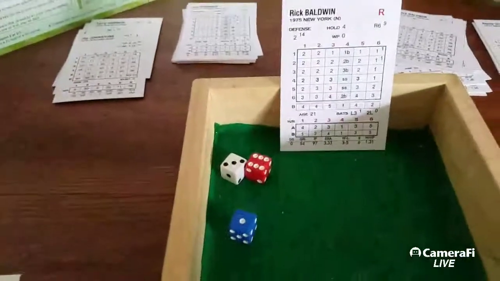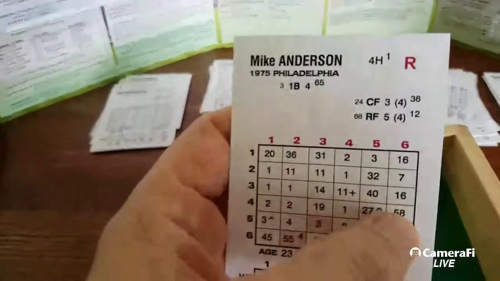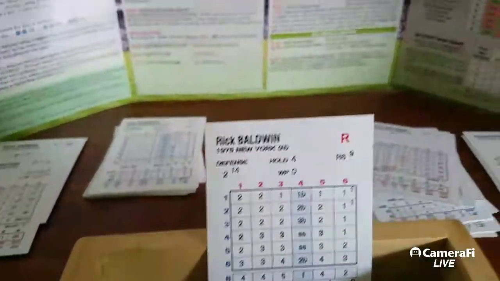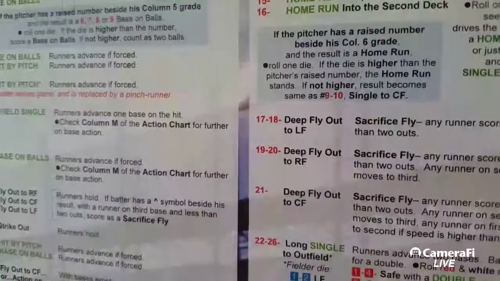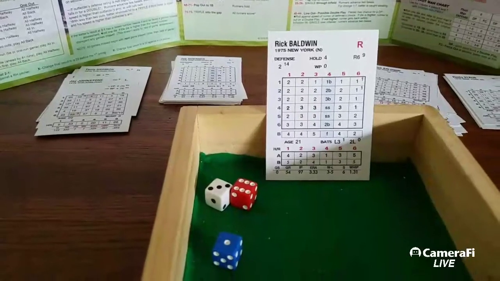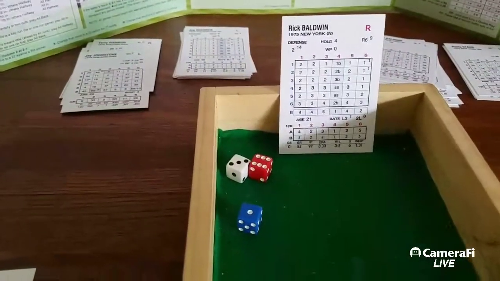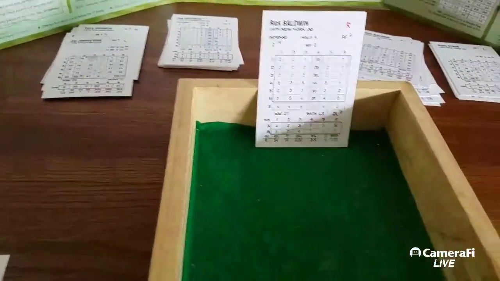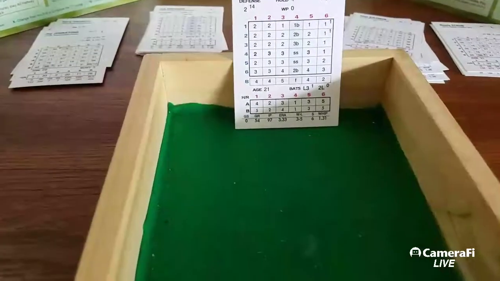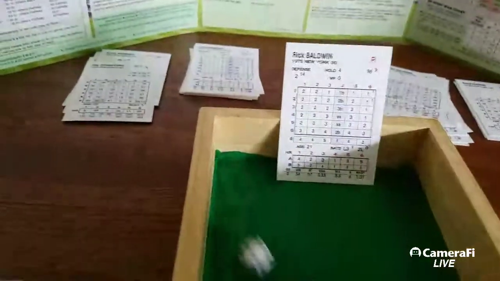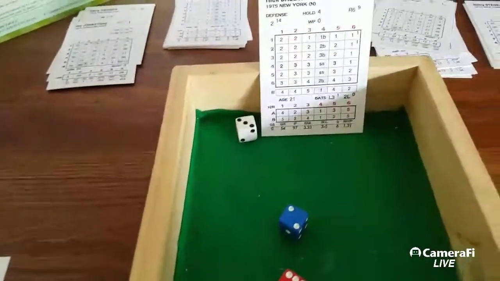And they will. 6-3-1. 6-3 is a 16. And a 6-1 is a 1. That's a total of 17 in column 6. Column 6, number 17, is a deep fly out to left. So there's one away. Brings up Bob Boone, followed by Bannister. Although they do have some people on the bench, you might see a pinch hitter here. But Boone's going to hit for himself.